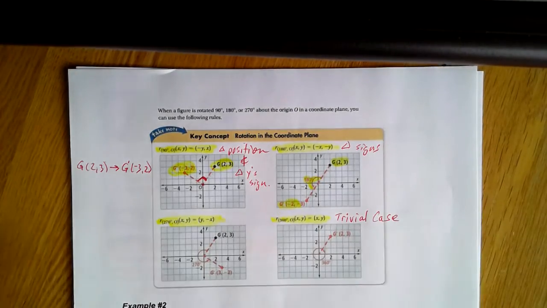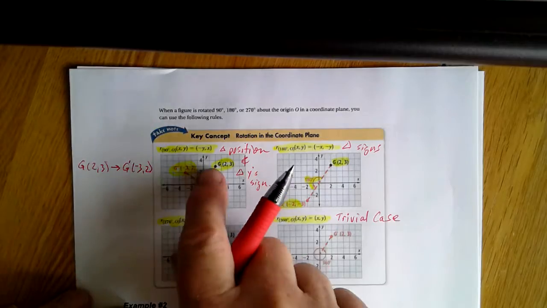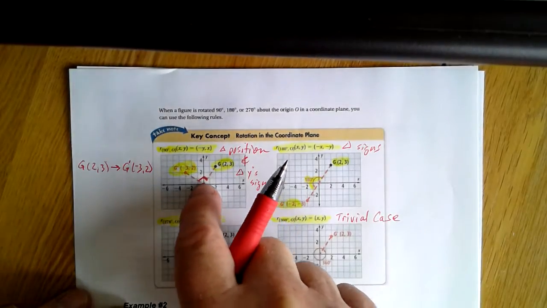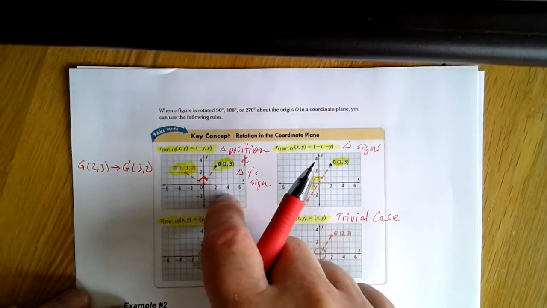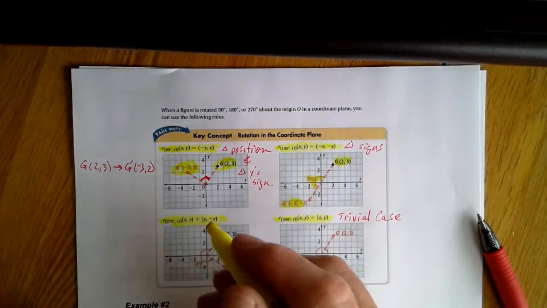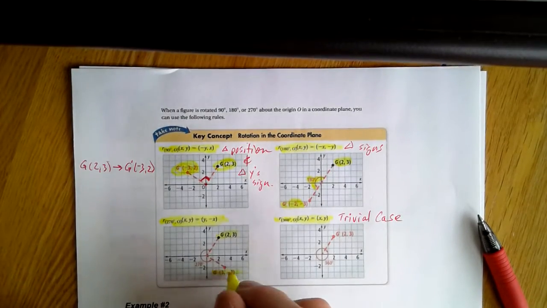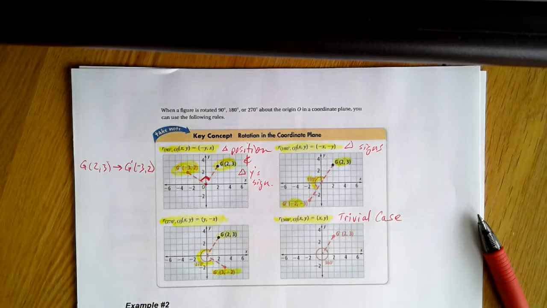Now, 270 degrees, which is like all the way to here. So really, this was 90, and if you drew this line through, all the way around to here would be 270. So we start with our pre-image again. Here's my pre-image point, 2, 3, and I'm going to rotate it 270 degrees all the way around to here, okay?